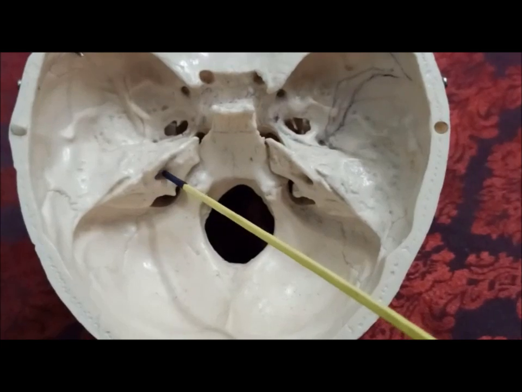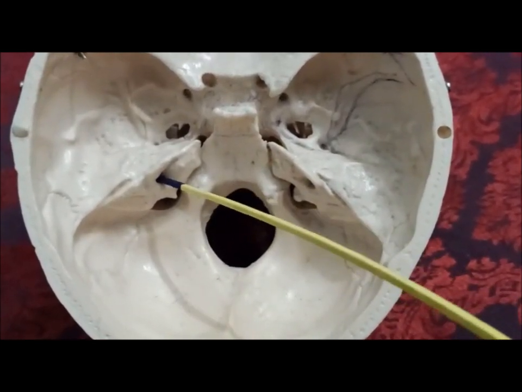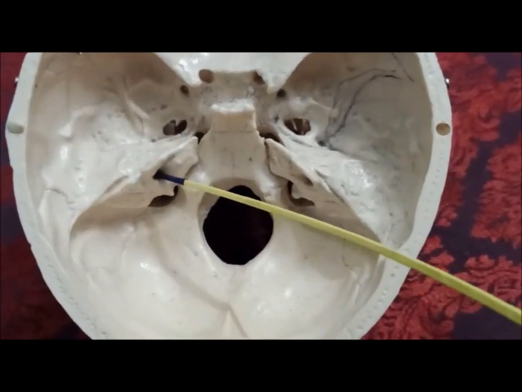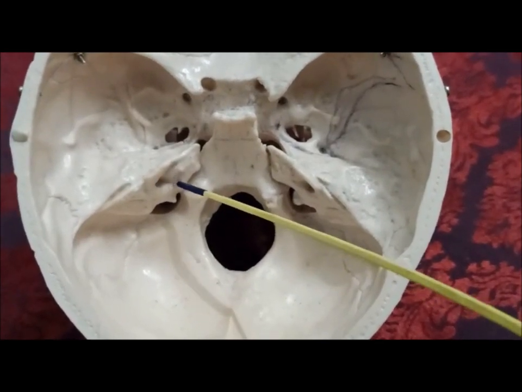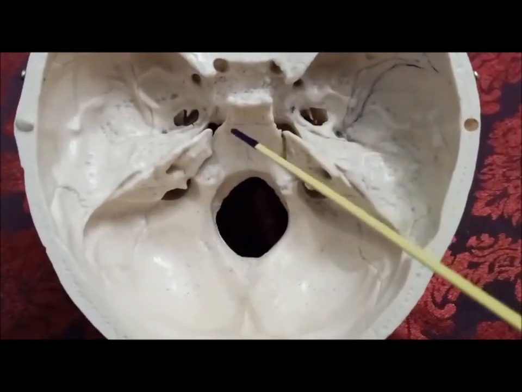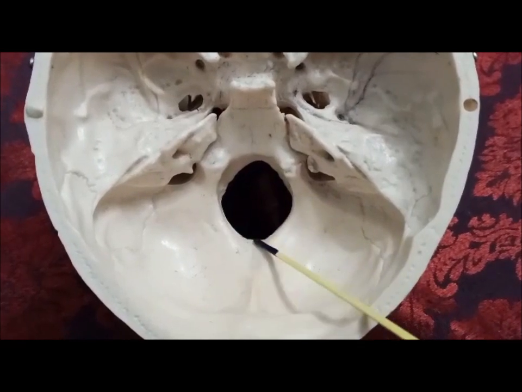It transmits facial nerve, which is a mixed nerve, and vestibulocochlear nerve, which is purely sensory nerve, and in between them there passes labyrinthine artery, which is branch of basilar artery. In the median plane, just behind this clivus, there is a foramen. This is called as foramen magnum.